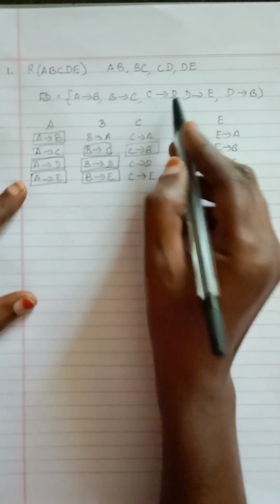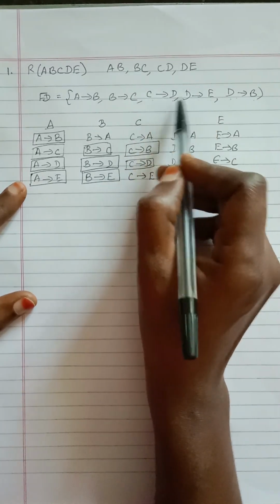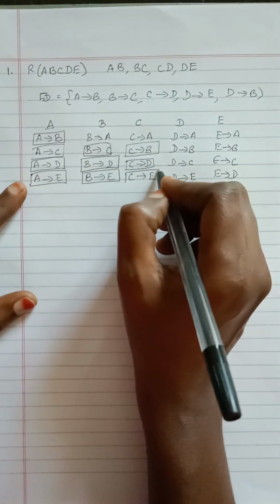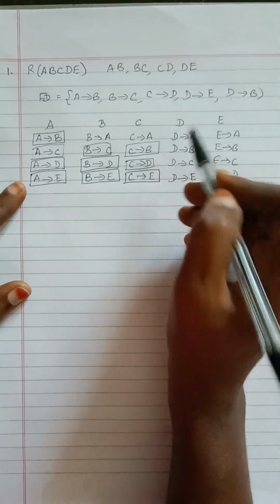Now C tends to D. C tends to D is already given, so mark it. C tends to E: C tends to D and D tends to E, so C tends to E is also there. Mark it. Next, D.